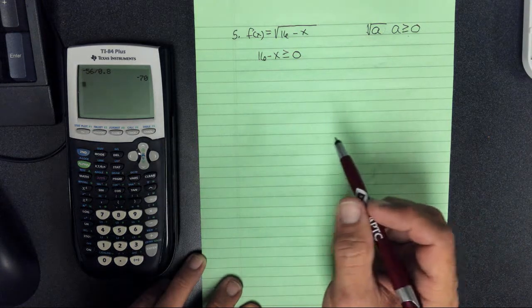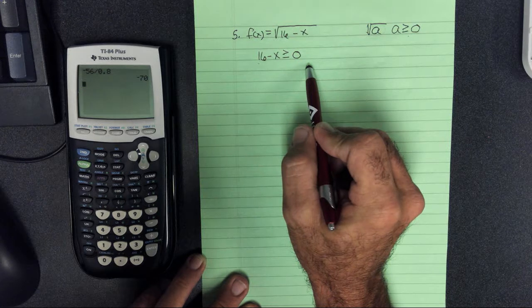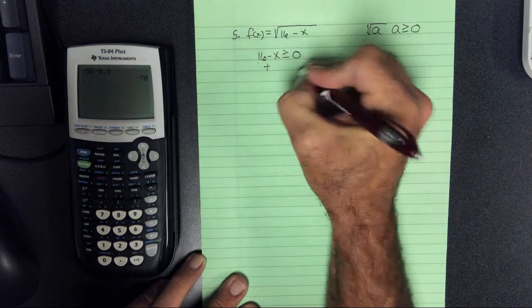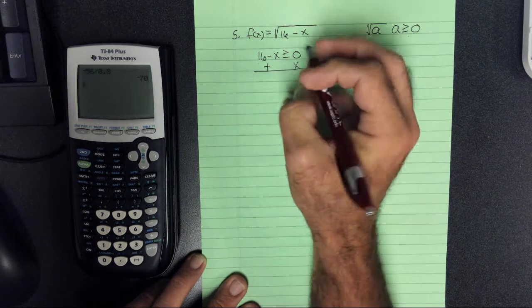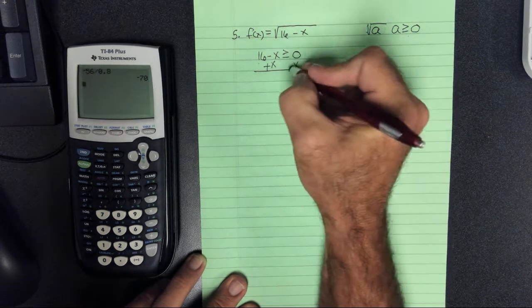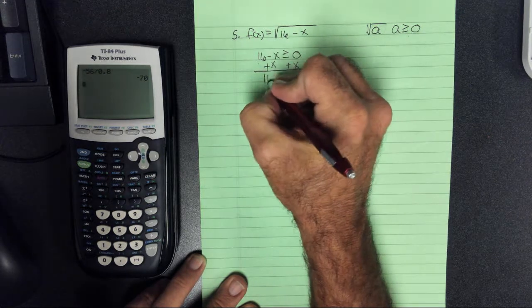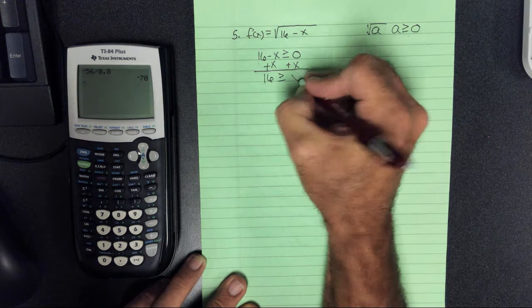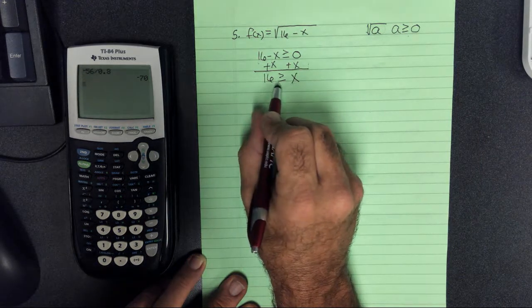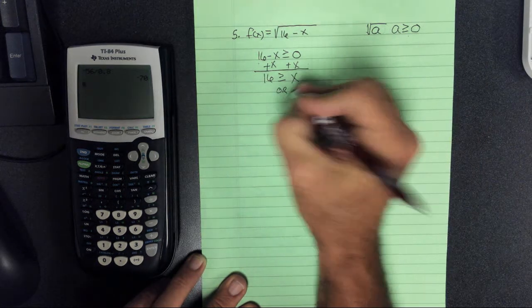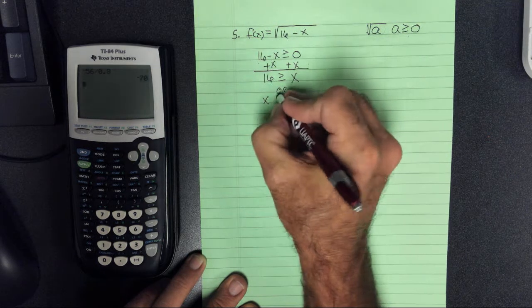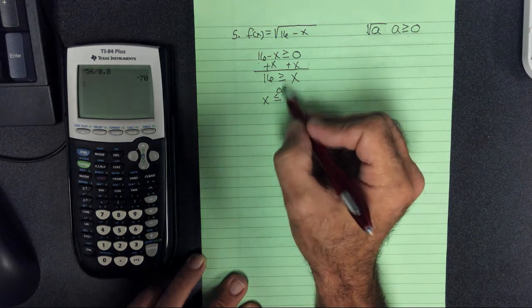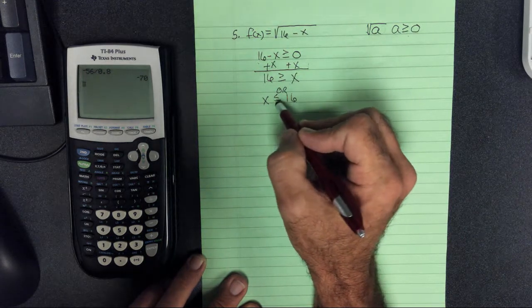You can do this two ways. You can subtract 16 and then take care of that negative, or you can add x to both sides and be done. I'm just going to add the x to both sides, because what that'll do is this 16 will come down. I'm greater than or equal to, and then 0 plus x is x. So 16 greater than or equal to x is the same thing as x less than or equal to 16. Notice you can turn them around as long as it still points towards the x.